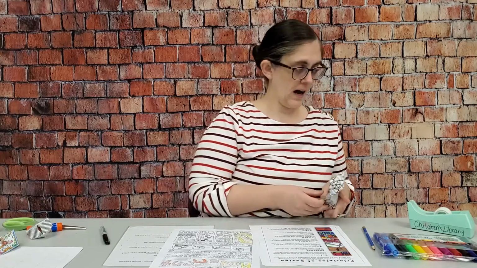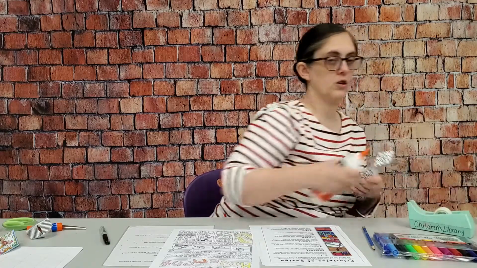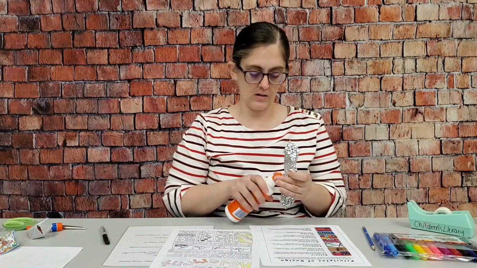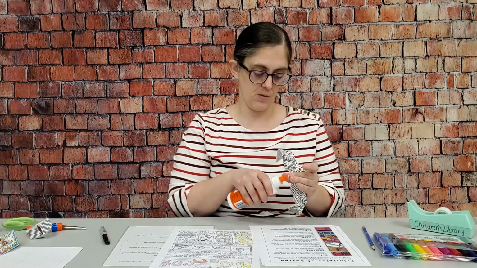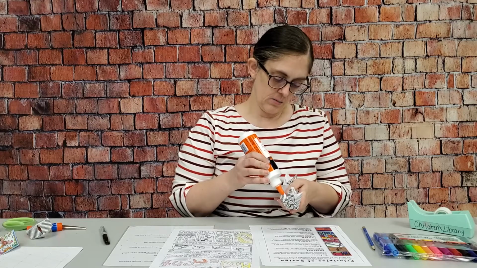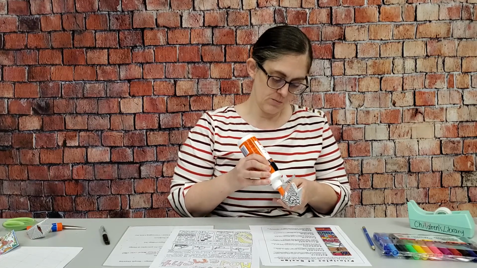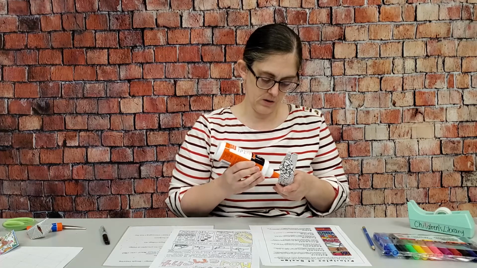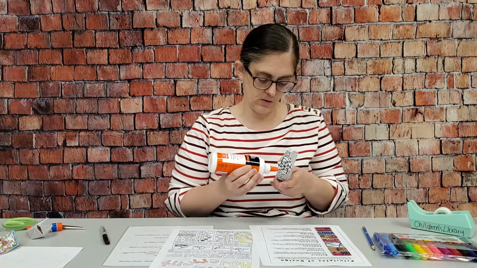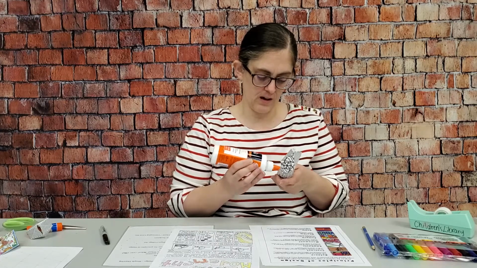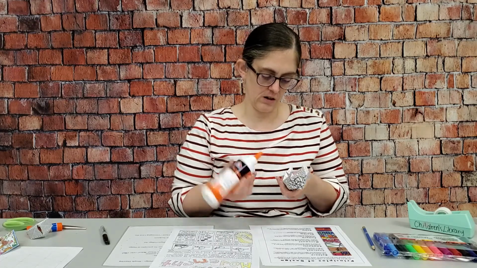And so I glue mine. You can glue or tape. I glue and tape when I do mine. So I'm going to put a little bit of glue here. Don't put too much glue. Just put a little bit of glue on each side where it says to glue it. If you put too much, it'll start squeezing out and it gets everything looking gross.